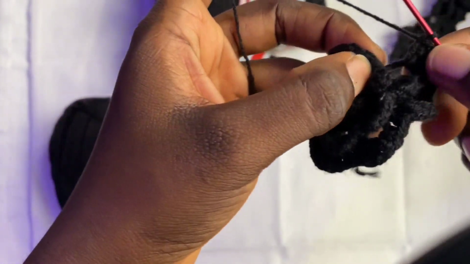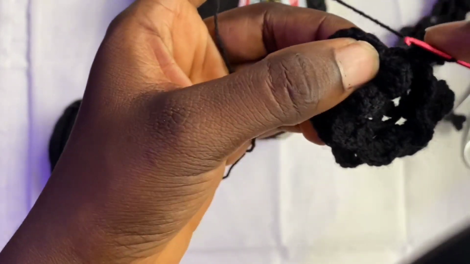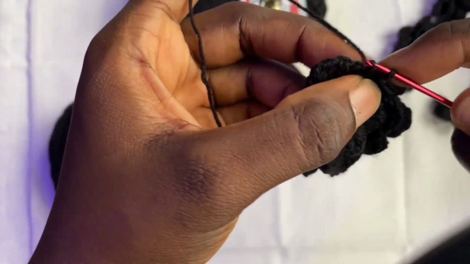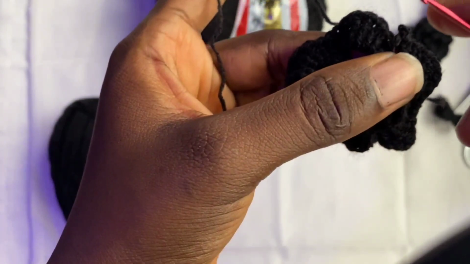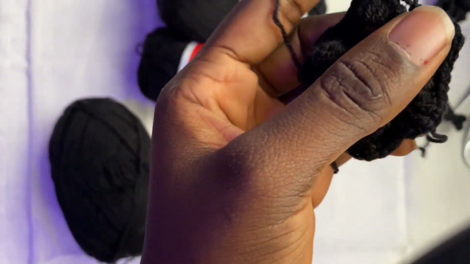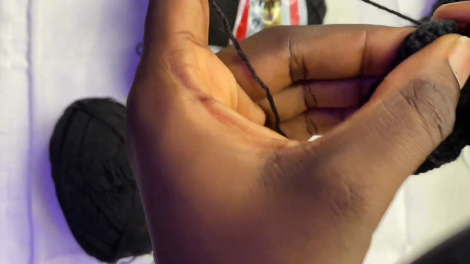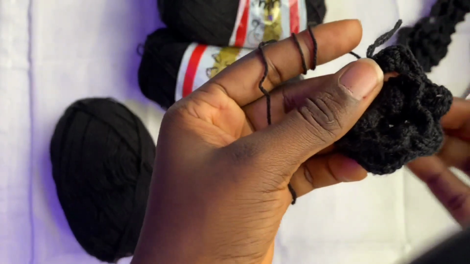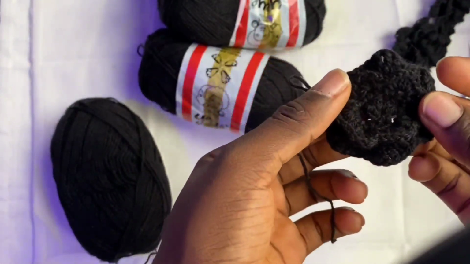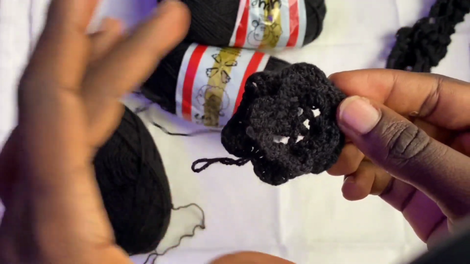So now, after you finish the last petal, you're going to slip stitch to join. Oh my god. Since when did slip stitching become a major problem? Okay, done. And then this is what you should have.